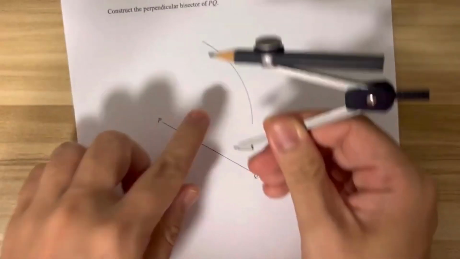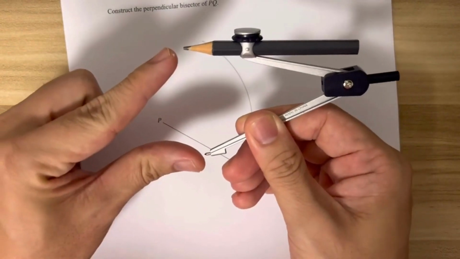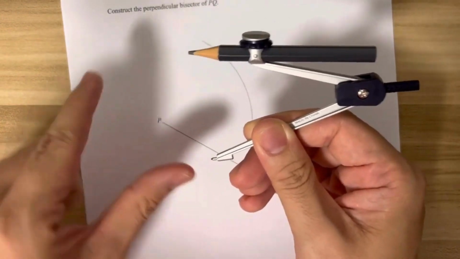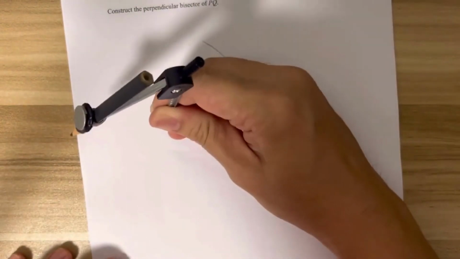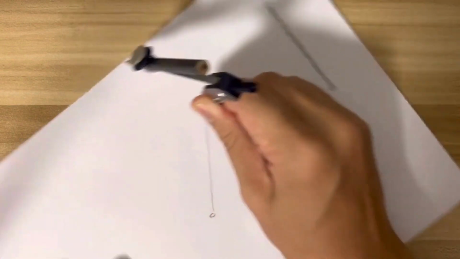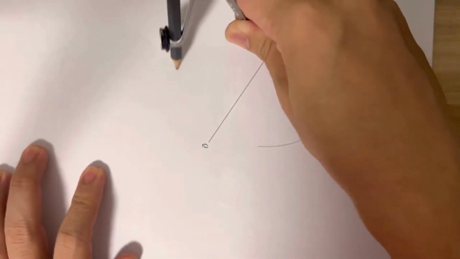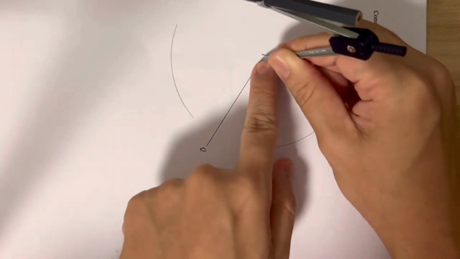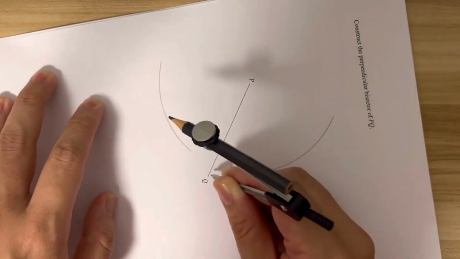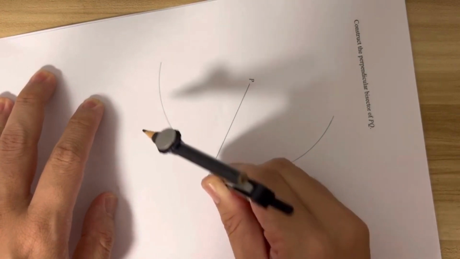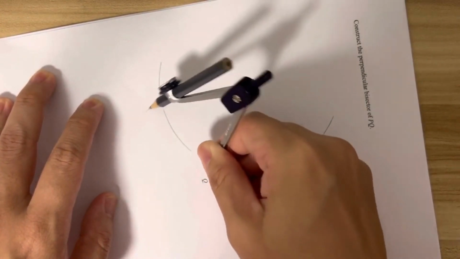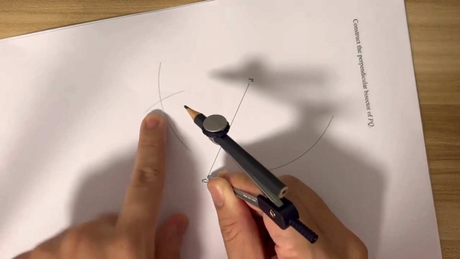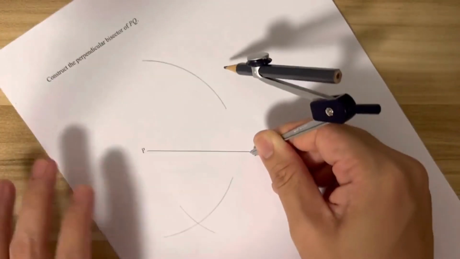Take note, you do not change the length of the distance here. It can be any distance, but it must be more than half of this line. So continue to draw another arc below. And we are going to move this over to the next point here. Make sure that you are able to draw an intersection of the arc as shown, below and on top.